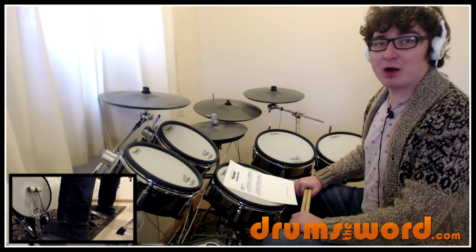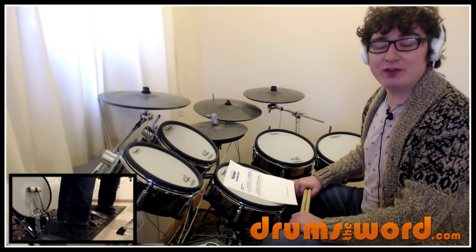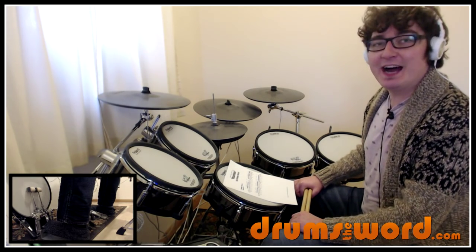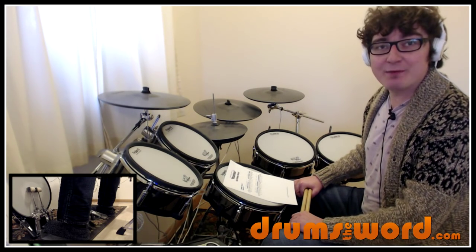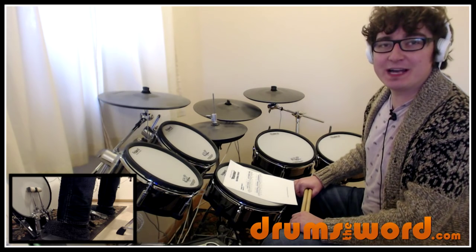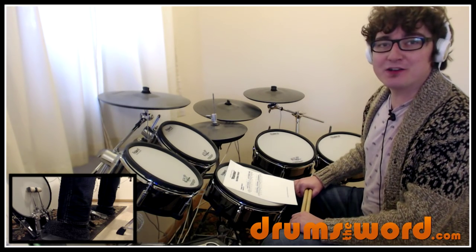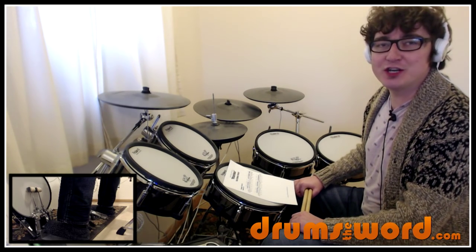And as I transcribed it, I worked out there's actually quite a lot of cool things going on in there that you can take out of the lesson and use in your own playing. You might not necessarily want to learn this fill note for note, although you can with this lesson, but what you can certainly do is take parts of it out and use it in other parts of your playing. So I thought this was a particularly good one to choose.